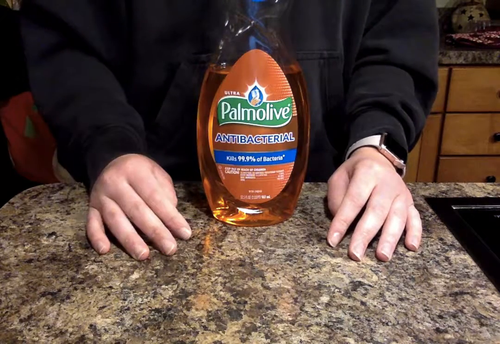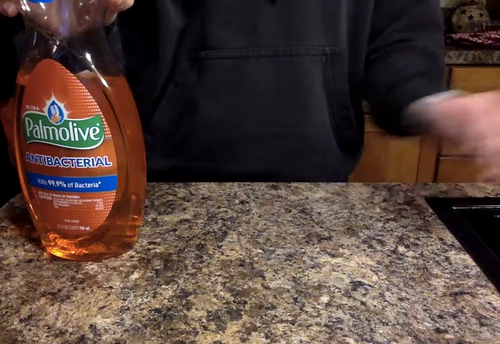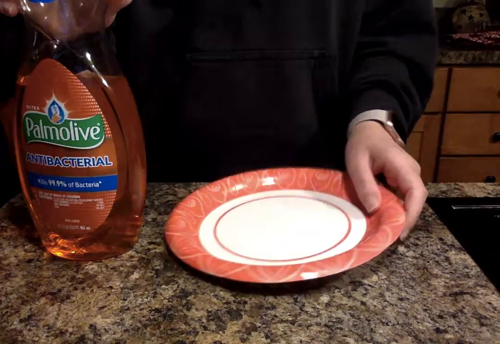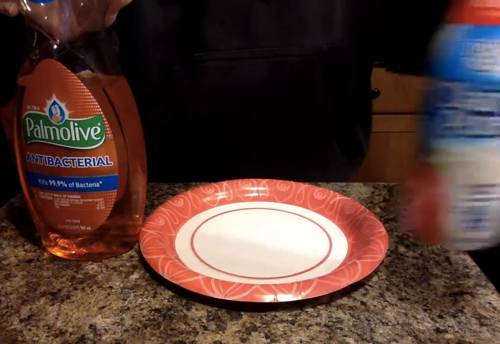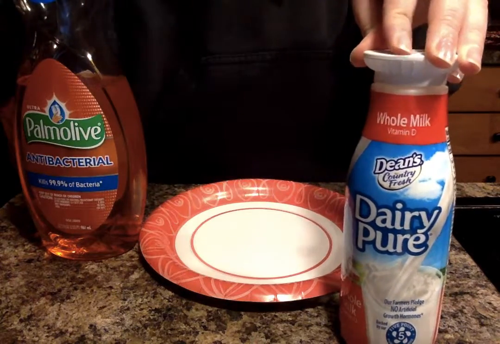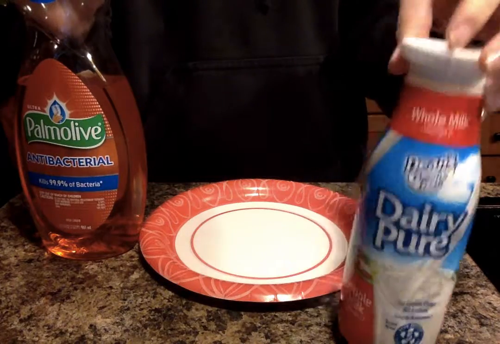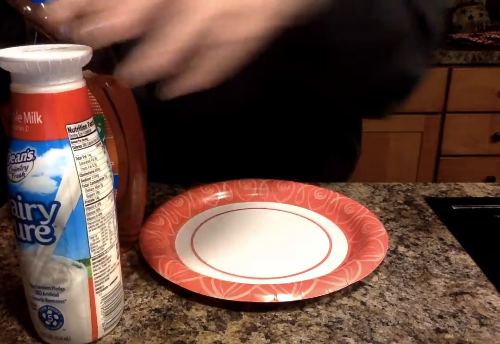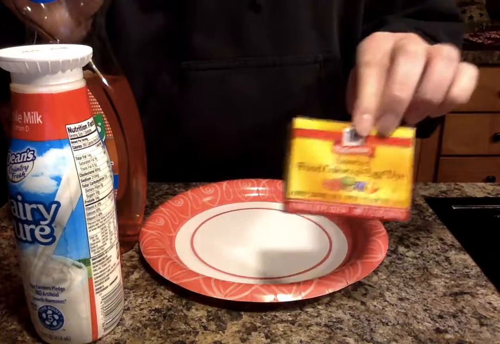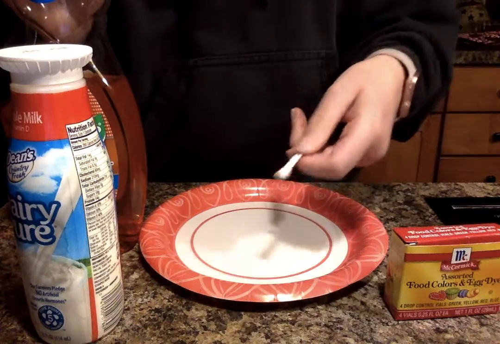So for our experiment we will need some materials. We will need dish soap, so we have that. We will also need a paper plate. We will need some milk. It's important that the milk is whole milk because it has the most fat in it, so it can't be like low fat or 2%, it has to be whole milk. We also will need some food coloring, and last but not least, we'll need some Q-tips.